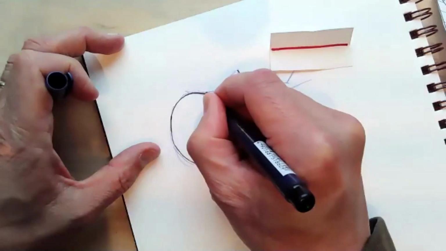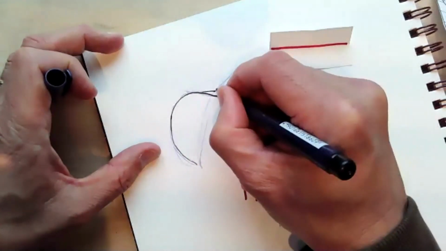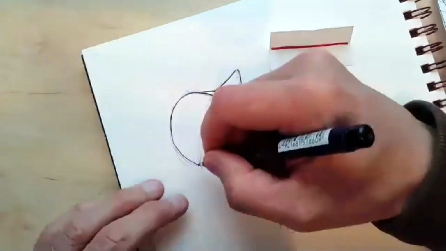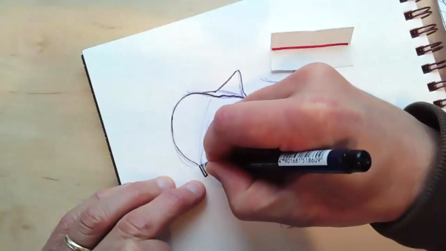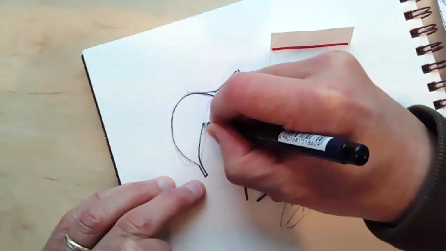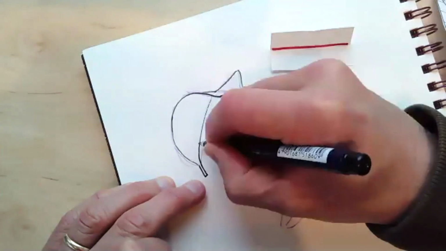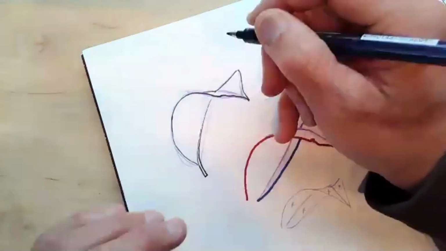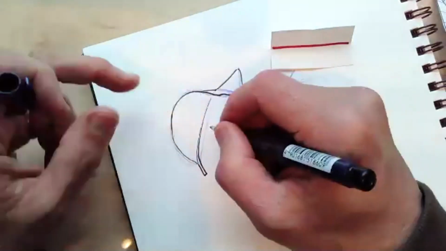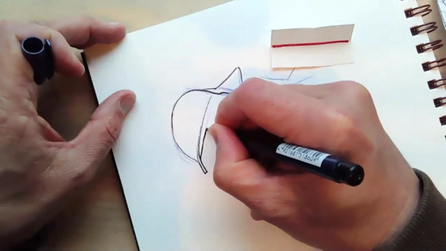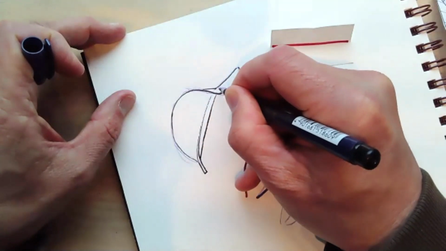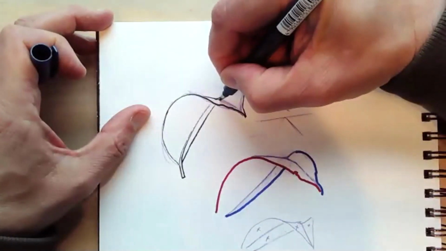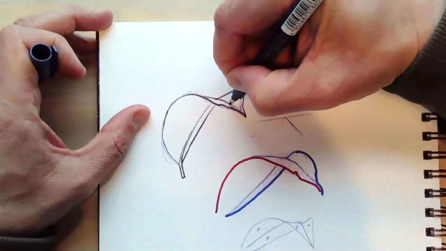And we're going to come down to here, the center vein, and up to the other side. And in this, I'm putting in a lighter line because I want that heavy line to pop that surface forward. And I'm going to come here. The top curves over.